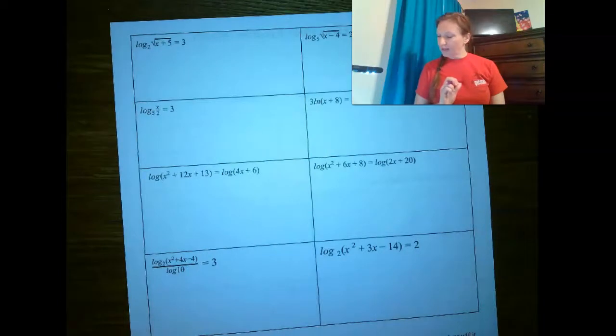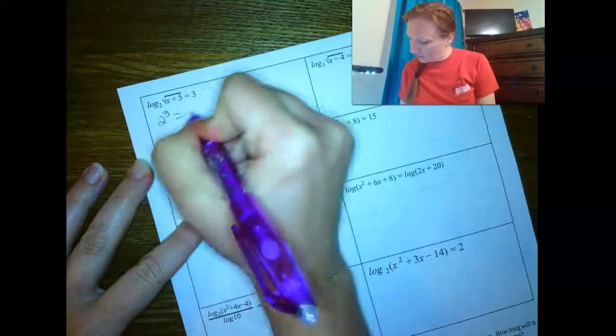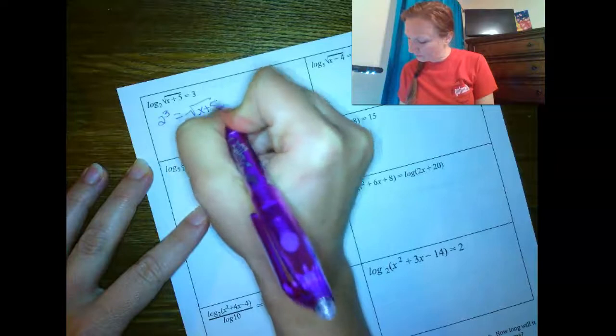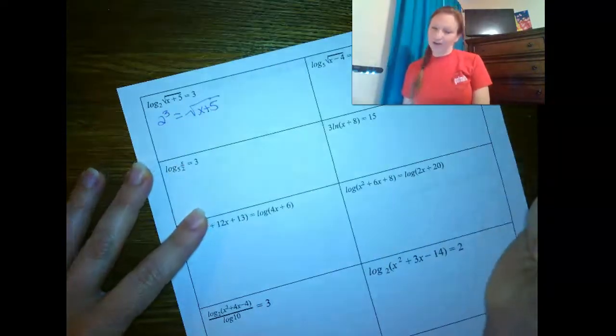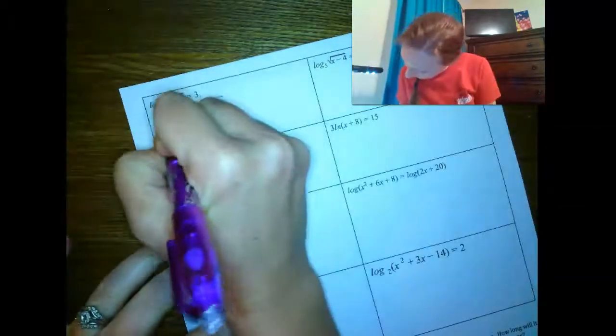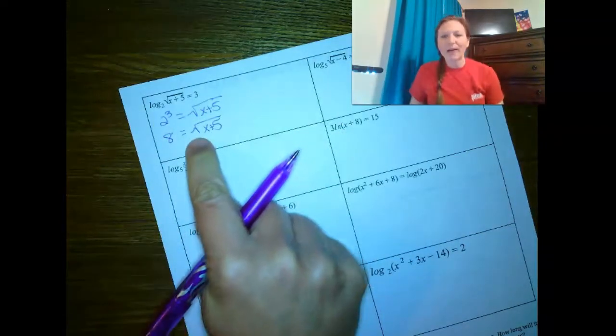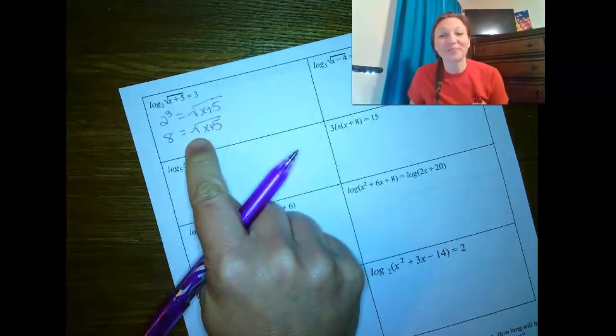All right, this one again, I am ready to go ahead and convert it into exponential form. Base stays the base, and the others switch place. All right, 2 to the third. 2 times 2 is 4. 4 times 2 is 8. All right, how do I get rid of a square root?